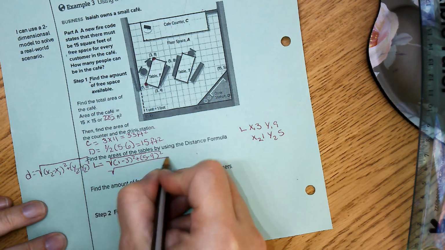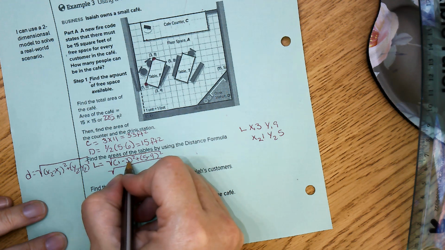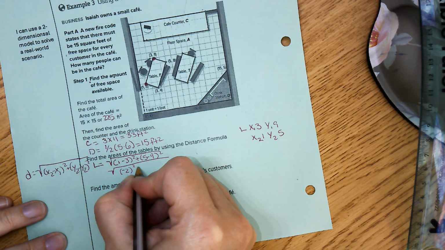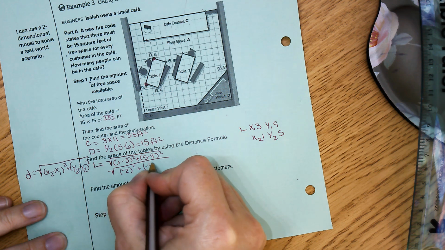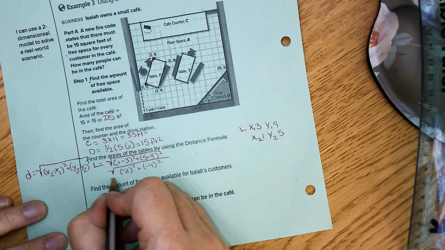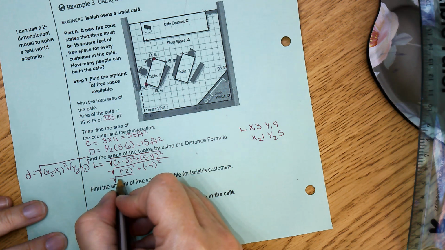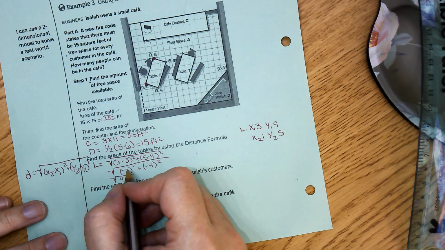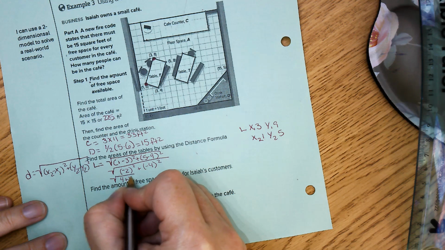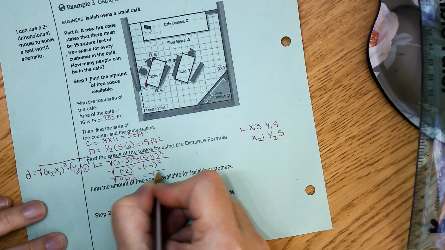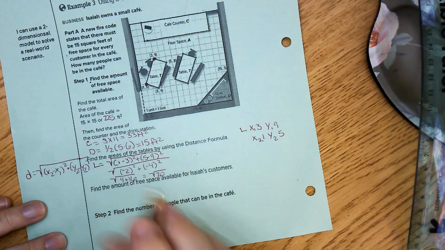All right, keep going. 1 minus 3 is minus 2 squared plus minus 4 squared. Keep going. Minus 2 squared is 4, and then plus 16, which is negative 4 squared. And that equals square root of 20. We're going to leave that just like that for now.